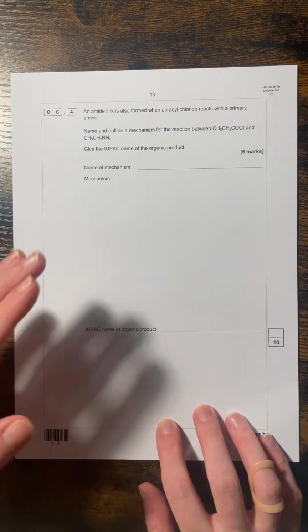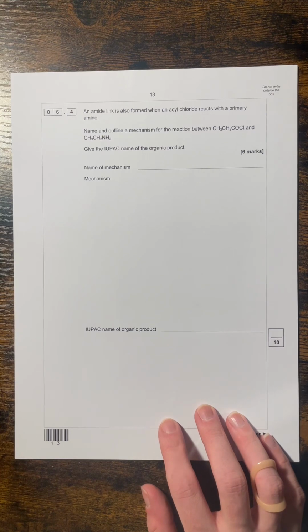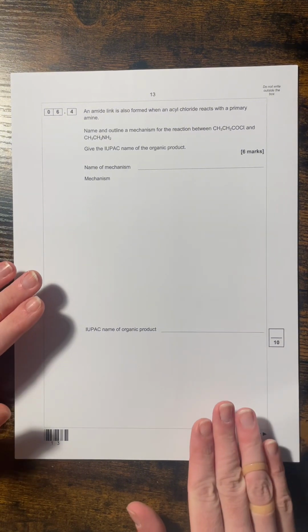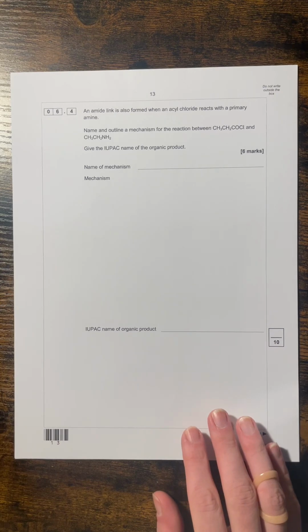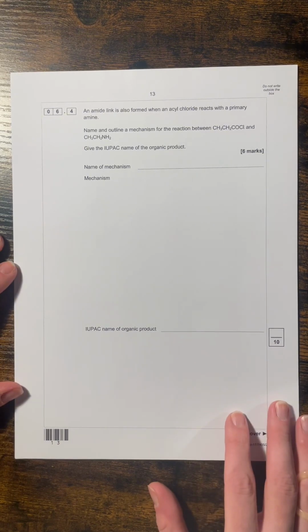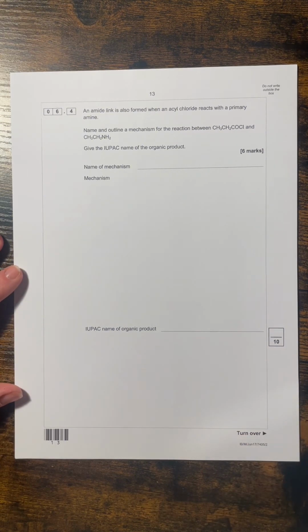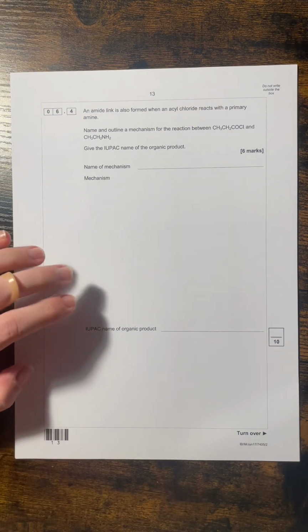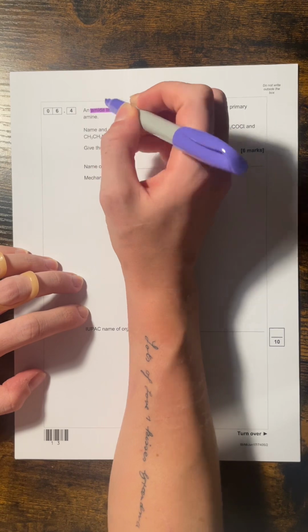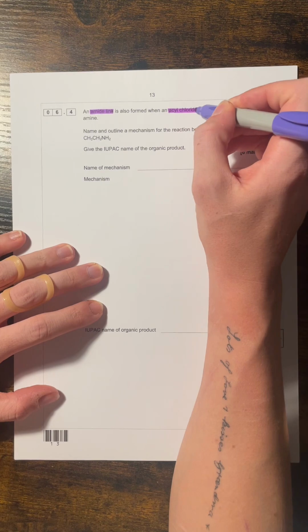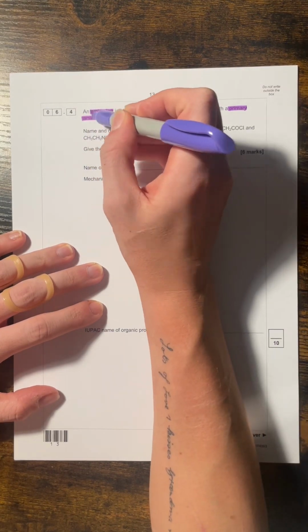So there were some earlier parts to this question that were looking at amide links being formed when amino acids were being joined together. I decided just to focus on this mechanism for this particular video, but I can have a look at the formation of a dipeptide from amino acids in another video. If anybody's keen for that, please let me know. So that's why the first bit says an amide link is also formed. So for us, the key thing is that it's an amide link, and that is formed when an acyl chloride reacts with a primary amine.